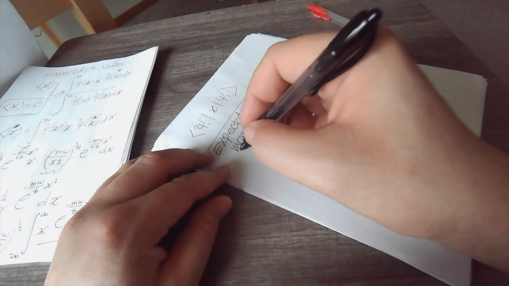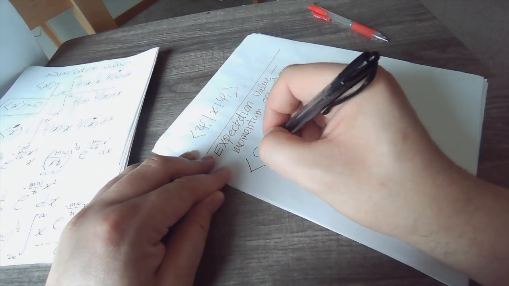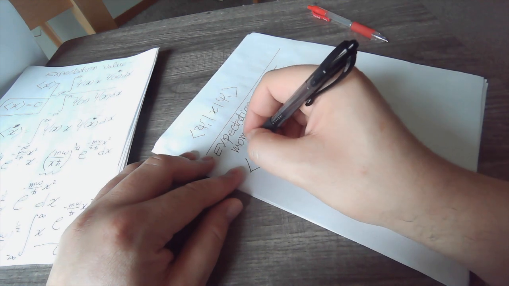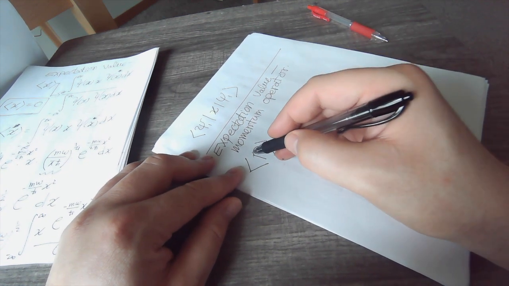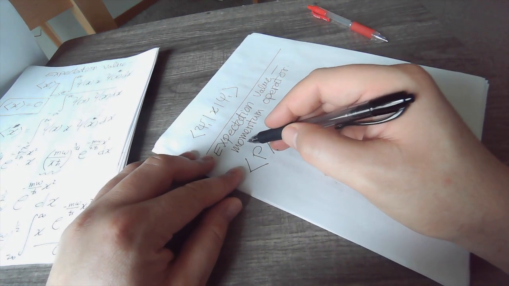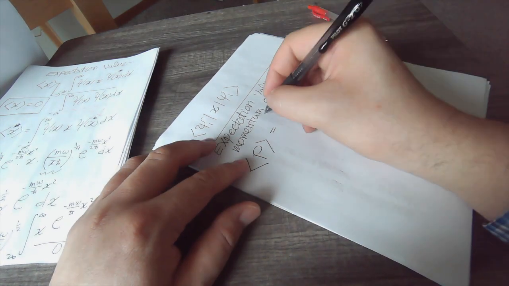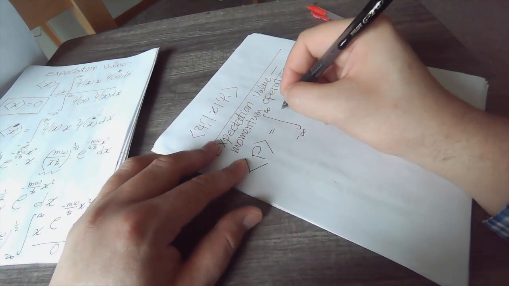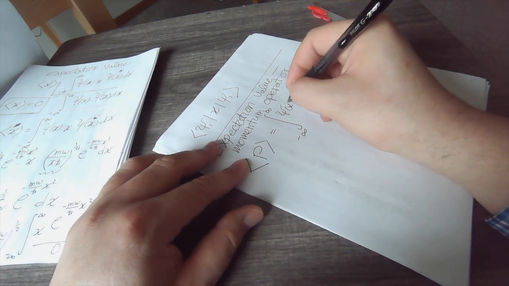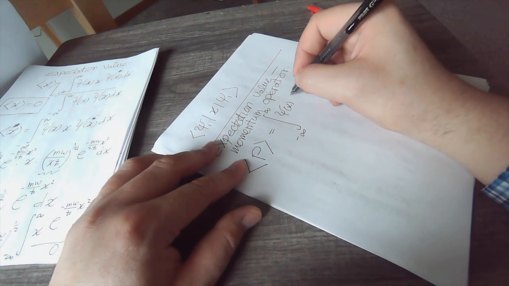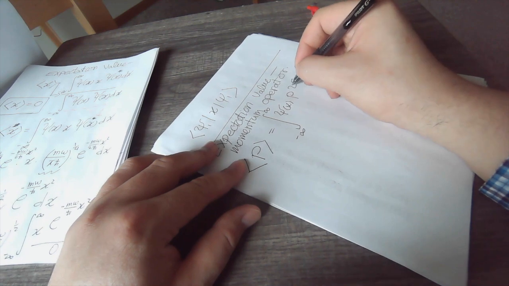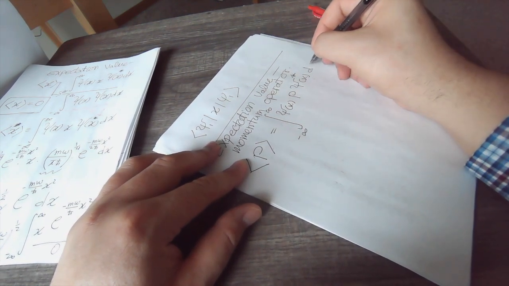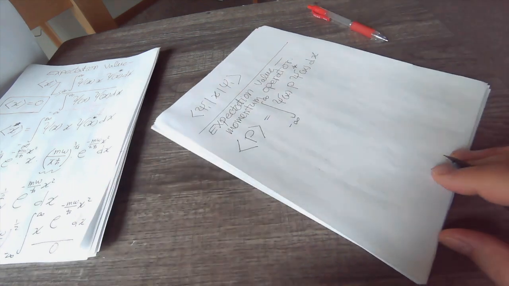Simply we need to do something like this. P, so that's equal to, you can use the hat here. If you use hat right here, hat means operator. So that's equal to the integration from minus infinity to infinity of psi of x, p, and psi of x star, dx.